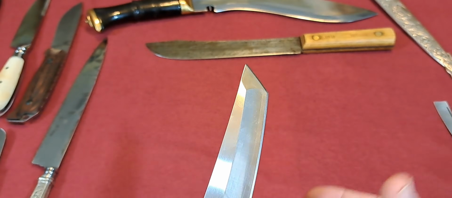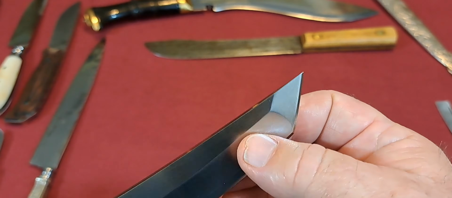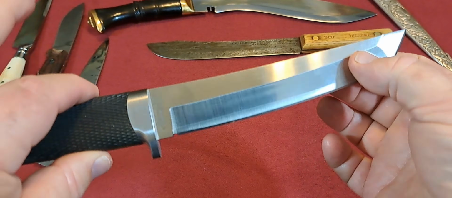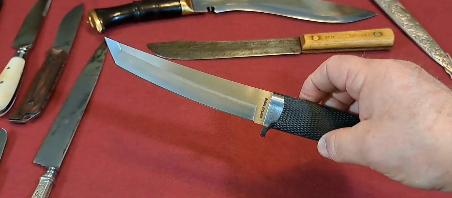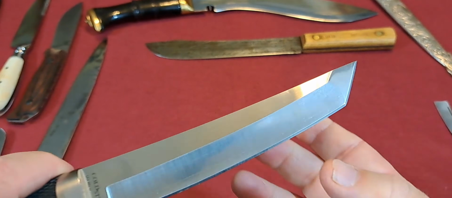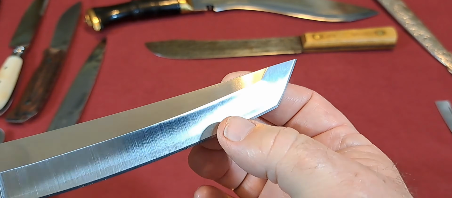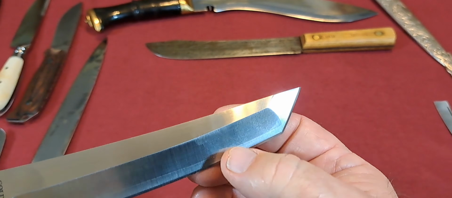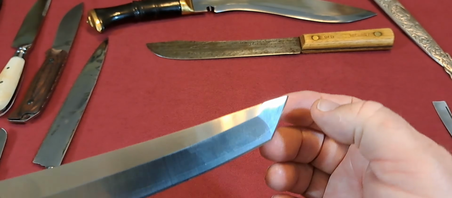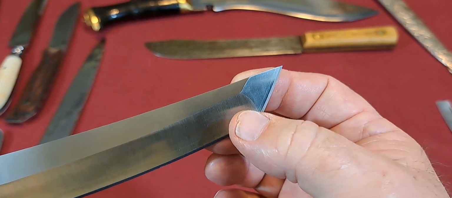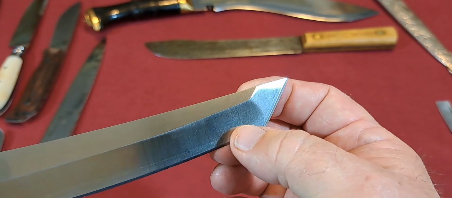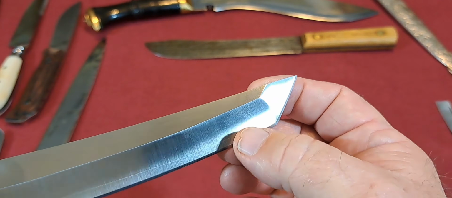But this is a very strong design. Originally, this is obviously an Oriental design, and in Japan, these were rounded, so it was a rounded edge that came up. That's why I called it an American tanto. The Americans put the angle on it.